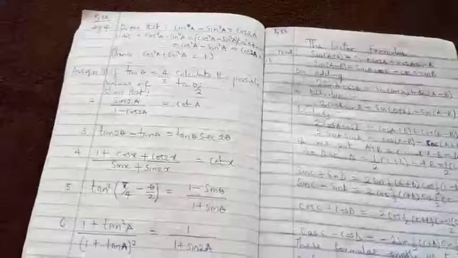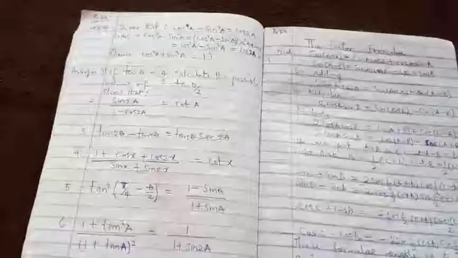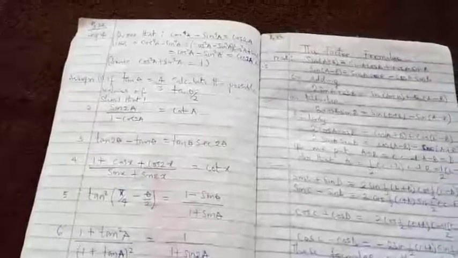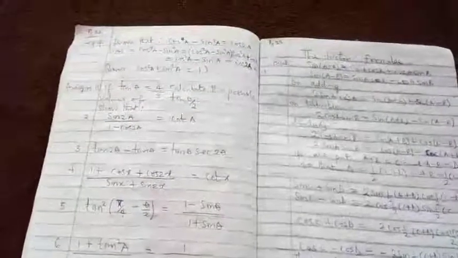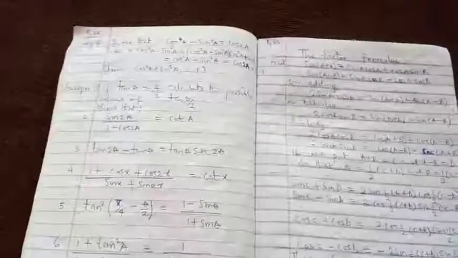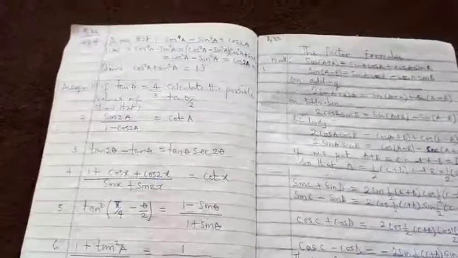Left hand side, cos 4th A minus sine 4th A can be written as cos square A minus sine square A into cos square A plus sine square A. Of course, difference of 2 squares. A square minus B square can be written as A minus B into A plus B. Now, cos square A plus sine square A is 1. So we are left with cos square A minus sine square A. And that gives cos 2A, which is the right hand side. Now you have the following assignment.